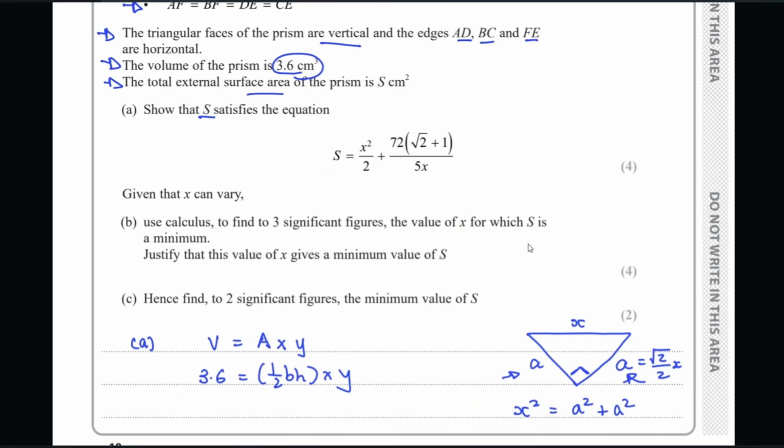That is question A. Now let's look at question B. Given that x can vary, use calculus to find to 3 significant figures the value of x for which s is a minimum. Justify that this value of x gives a minimum value of s. So if x can vary, s can also vary. We can find ds by dx, and we can find the minimum value of s. Or we can find the value of x for which it gives a minimum value of s.